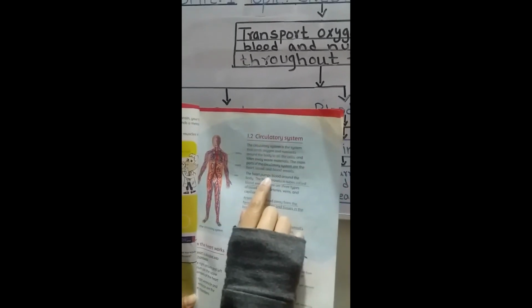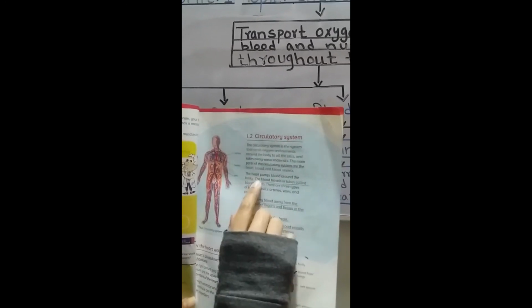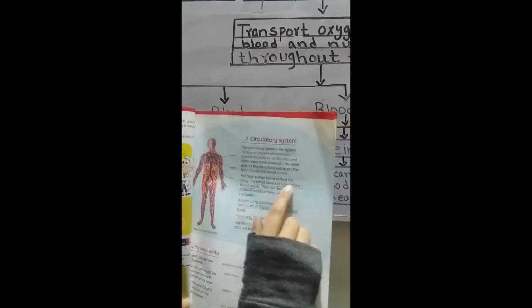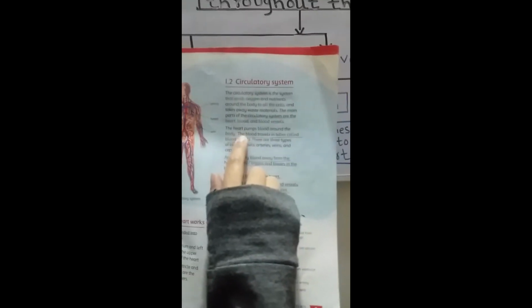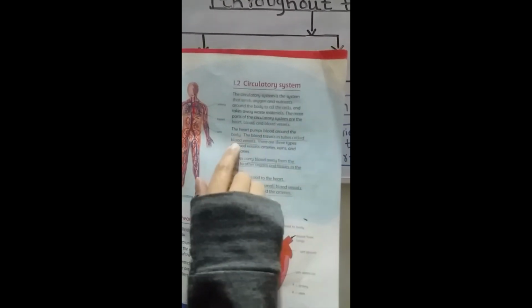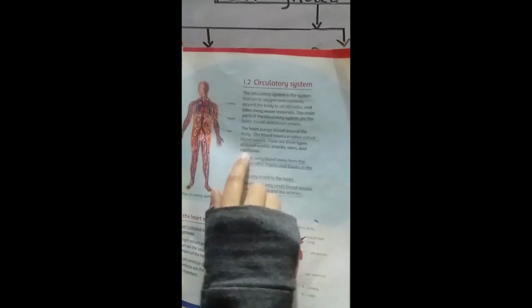The heart pumps blood around the body. The blood travels in tubes called blood vessels. This line should be underlined. The blood travels in tubes called blood vessels. There are 3 types of blood vessels: arteries, veins and capillaries.